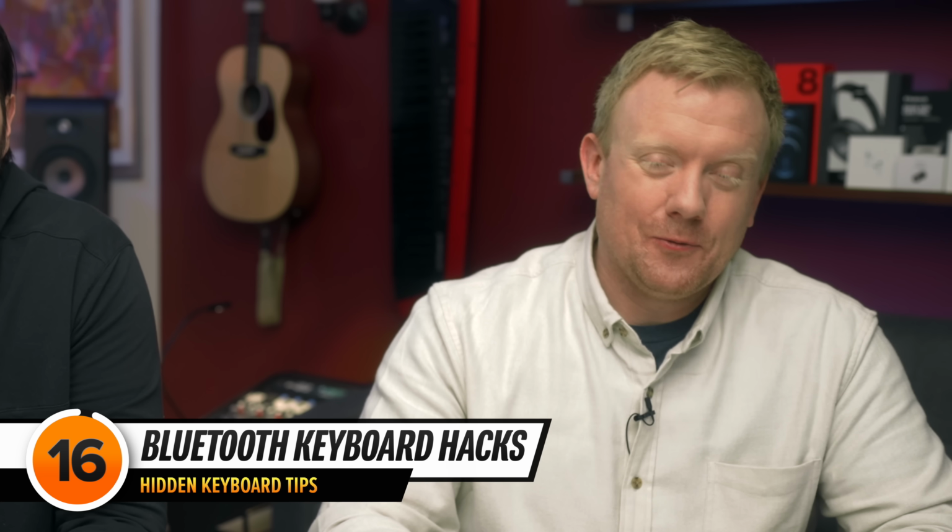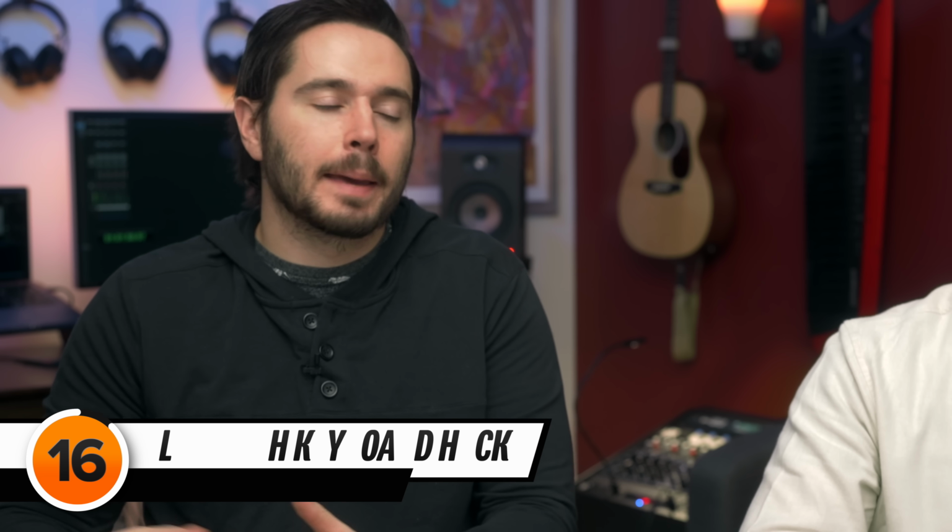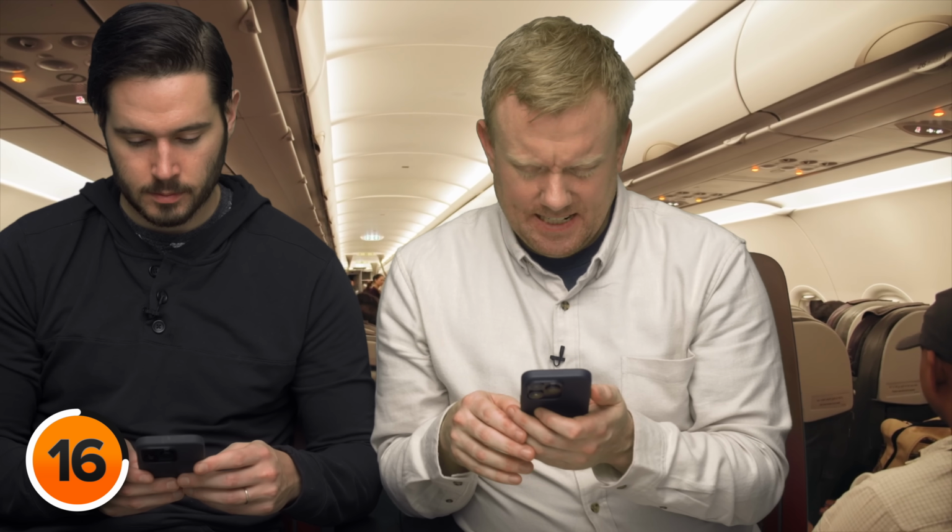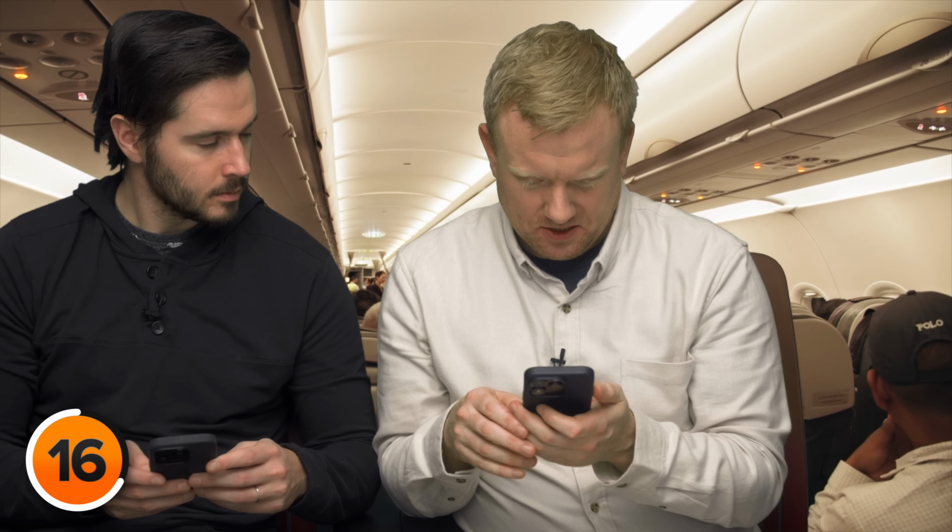Bonus, you can use a Bluetooth keyboard to do more with your iPhone. Maybe you're on a plane and you need to type some emails. I don't think your neighbors are gonna be happy if you're dictating. Guy next to me is taking up the whole damn armrest. Have you ever tried to use your laptop on a tray table in economy? Here's your drink, sir.